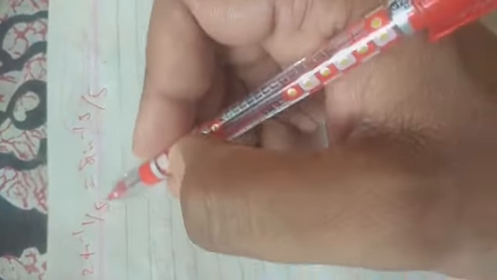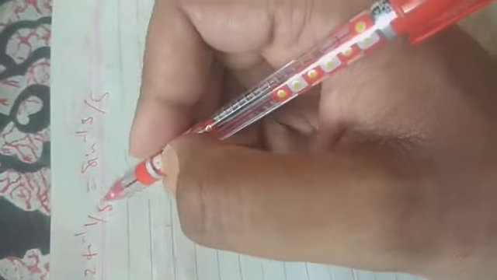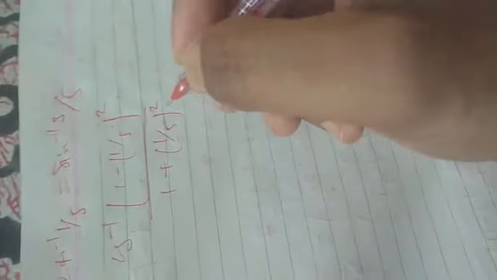Suppose this question, then this question can be simplified. First of all, we will try to simplify this term 2 tan inverse 1 by 5. So 2 tan inverse 1 by 5 can be written as cos inverse of 1 minus 1 by 5 whole square, meaning 1 minus tan square theta, upon 1 plus 1 by 5 whole square. So this is the logic.